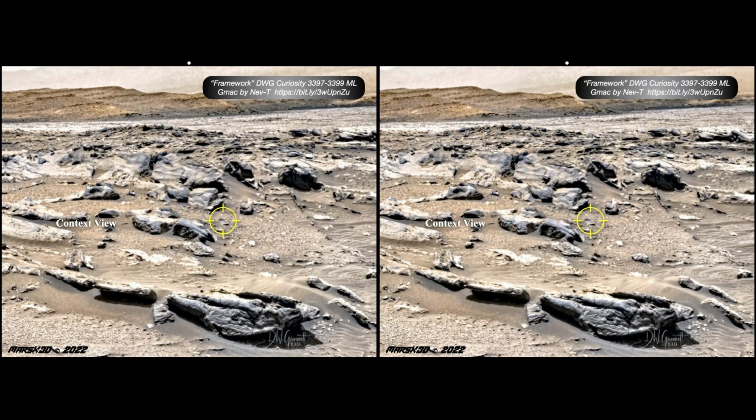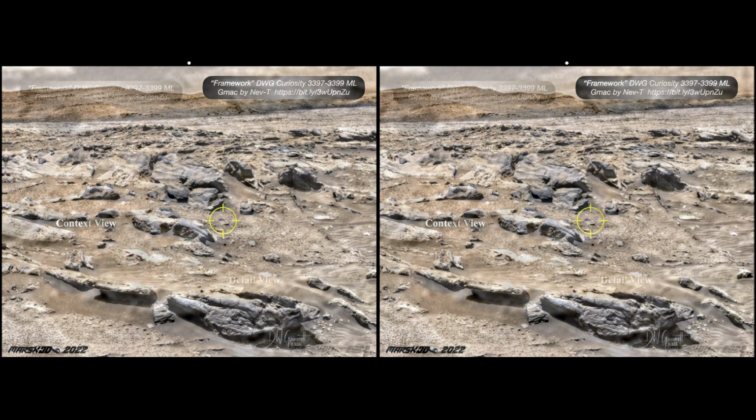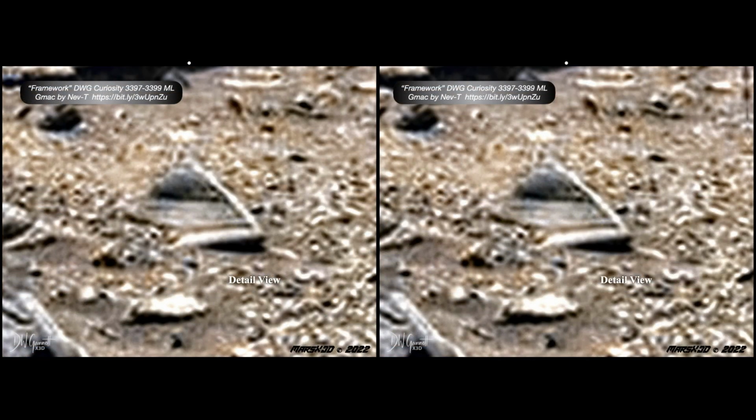Here's one that Nev shared with me the other day from his beautiful GMAC of 3397 through 3399, right there in the center. Let's zoom in. And there you have a super clean right angle framework with even some cross pieces in the center.